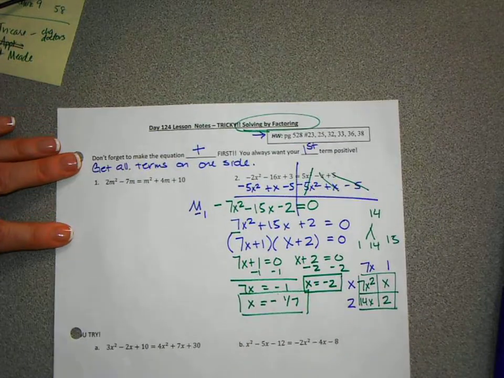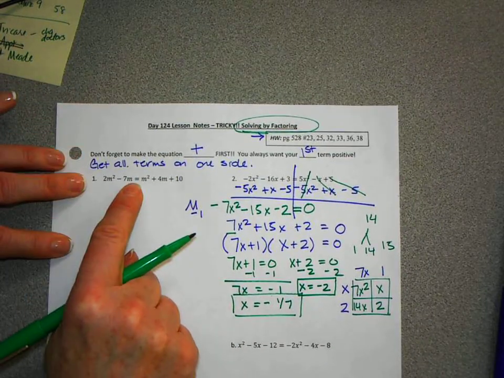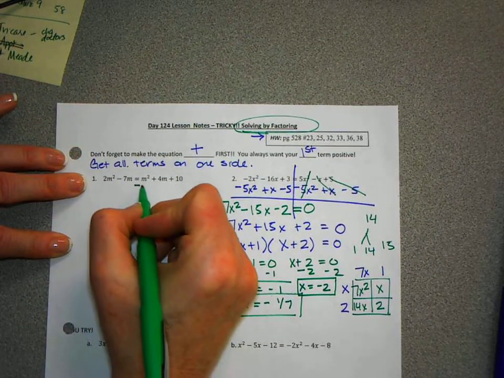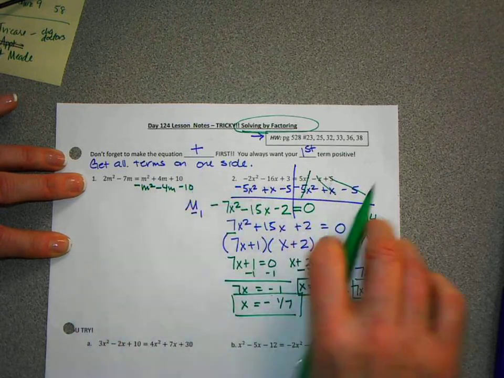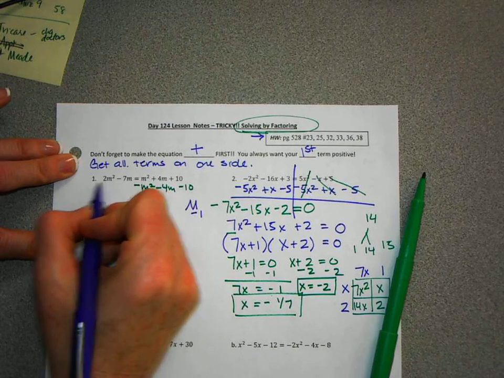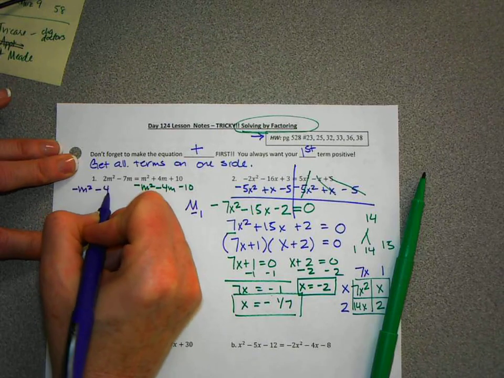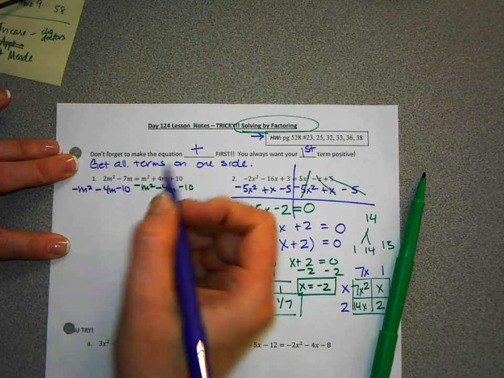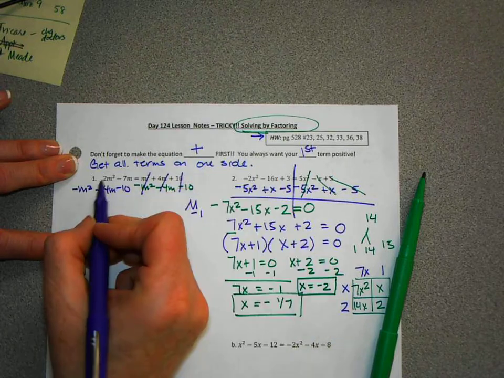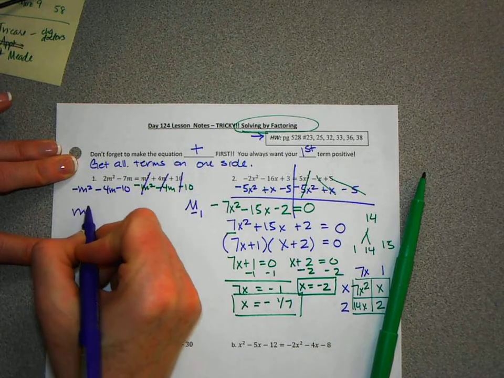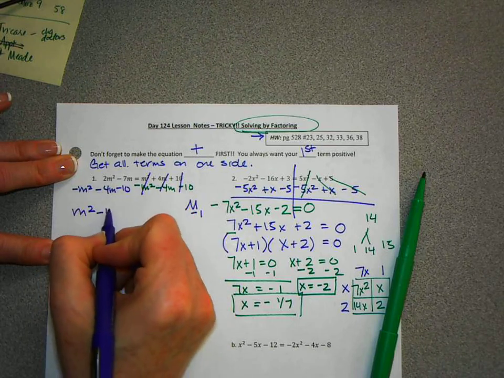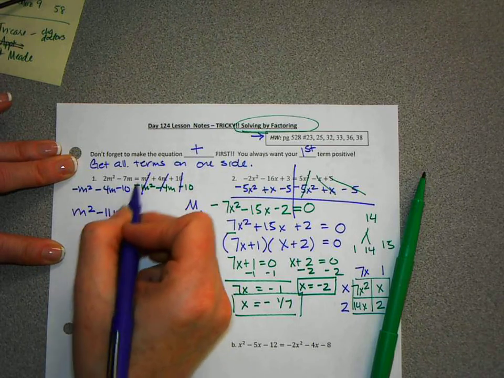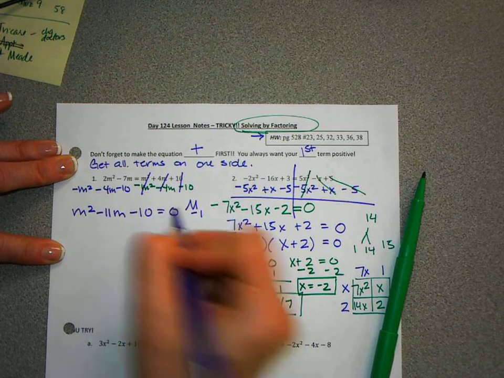All right, so here's the equal sign. Let's get everything to one side. We're going to subtract m squared, subtract 4m, subtract 10. Subtract everything. So 2m squared minus m squared, minus 4m, minus 10. Everything cancels over there. 2m squared minus m squared is m squared. Negative 7m and negative 4m is negative 11m. And then there is no constant over here. Negative 10 equals a big fat 0.